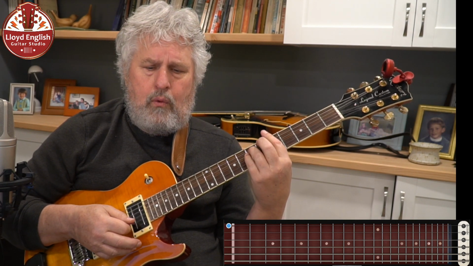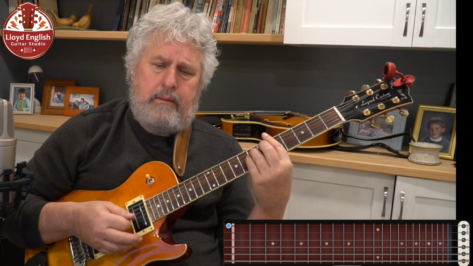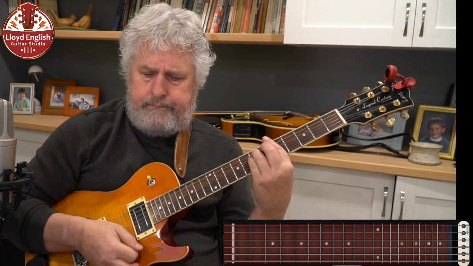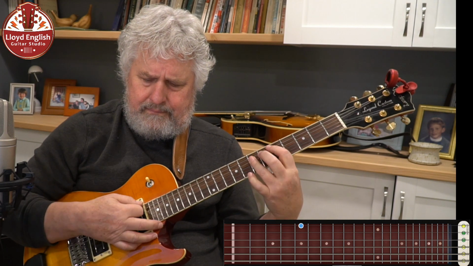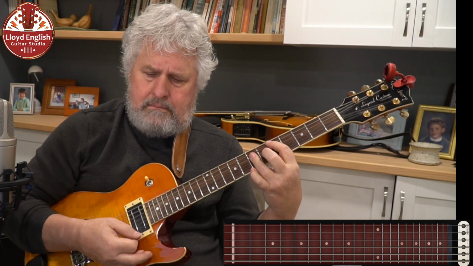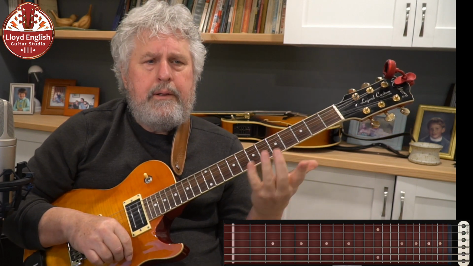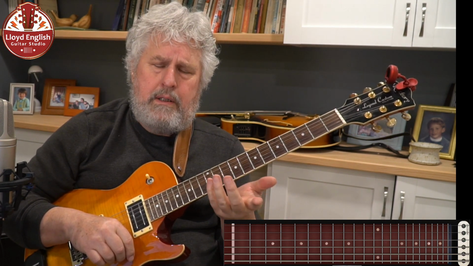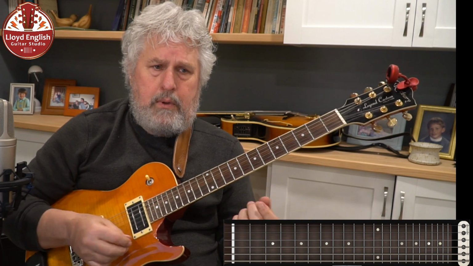And the 1, 4, 5 in the Dorian mode would be, all right, the brightest sounding mode of the minor modes.